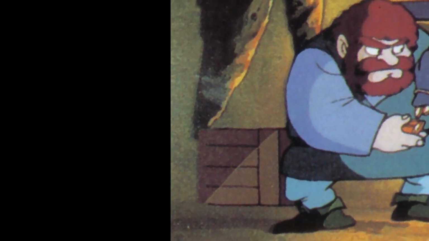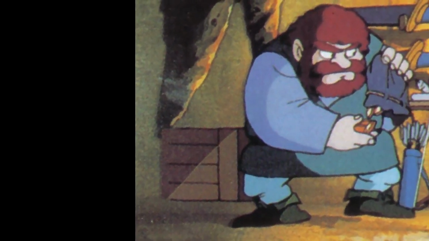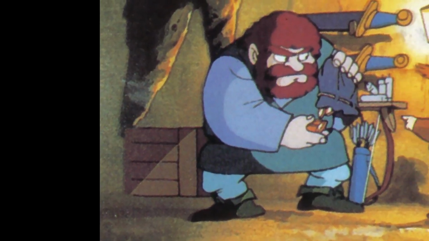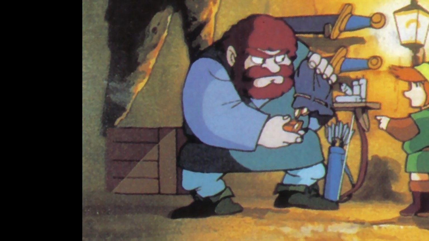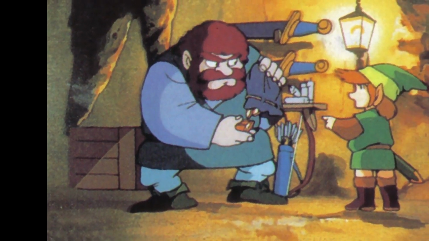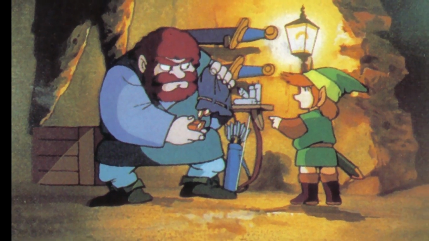Even his encounter with another Hylian seems incredibly tense. Notice how the shopkeeper keeps his eyes squarely on Link, not even looking down to count the rupees in his hands. Even with the more cartoony style of the characters, it doesn't seem to detract from the seriousness that's being conveyed through the art.